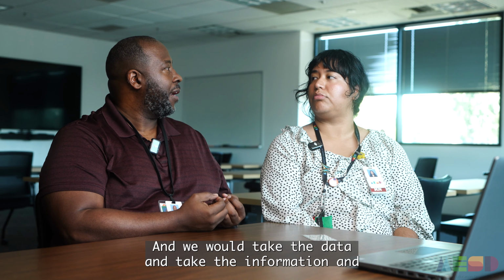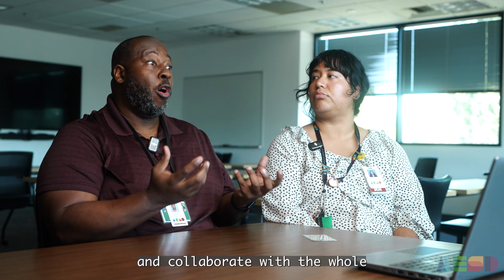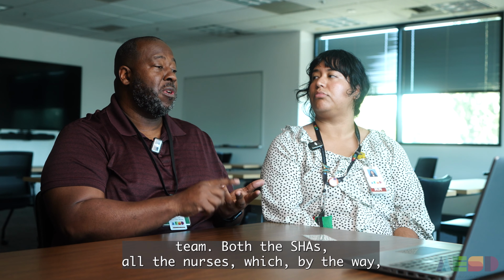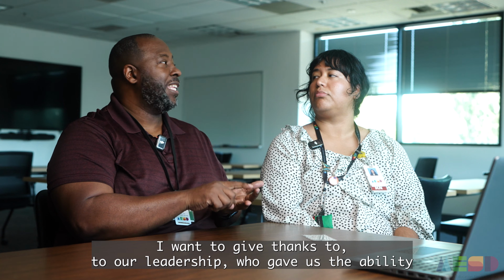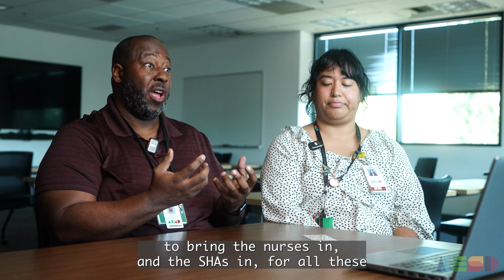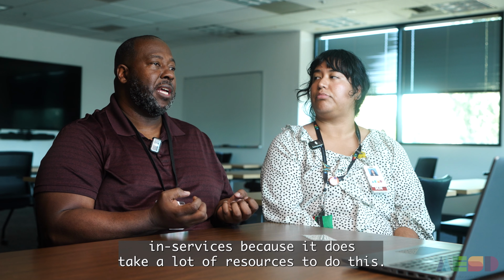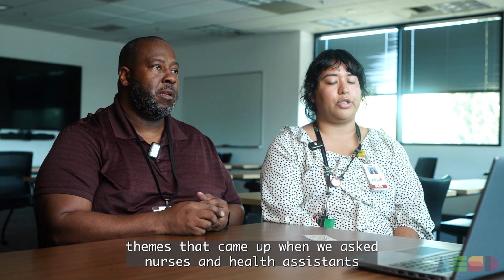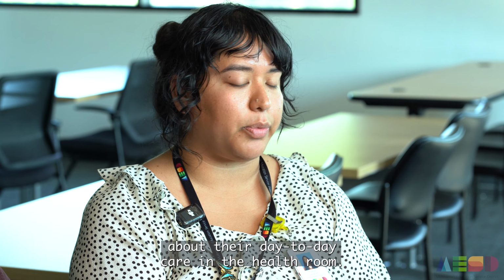And we would take the data and take the information and collaborate with the whole team, both the SHAs and all the nurses, which, by the way, I want to give thanks to our leadership who gave us the ability to bring the nurses and the SHAs in for all these in-services, because it does take a lot of resources to do this. There were certain themes that came up when we asked nurses and health assistants about their day-to-day care in the health room.